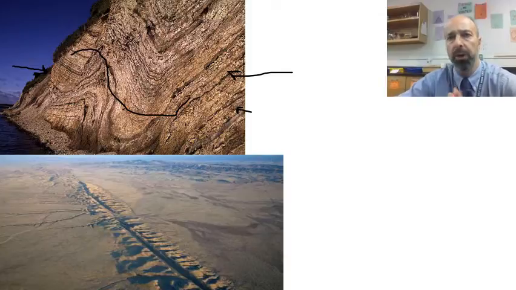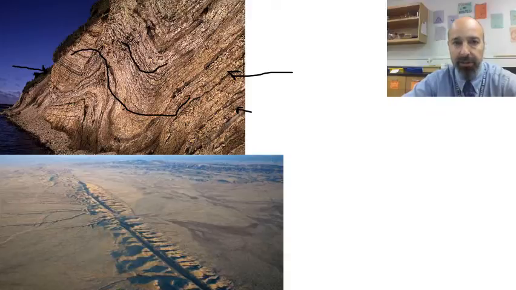You might remember when we talked about metamorphic rocks and how they get bent and deformed because of a lot of heat and pressure. Well, this is an example of that, these layers being bent and deformed.